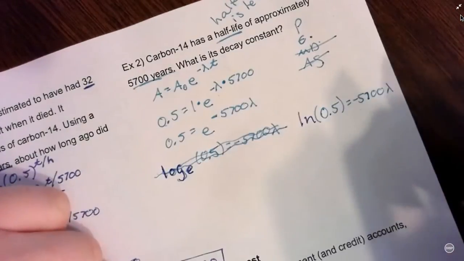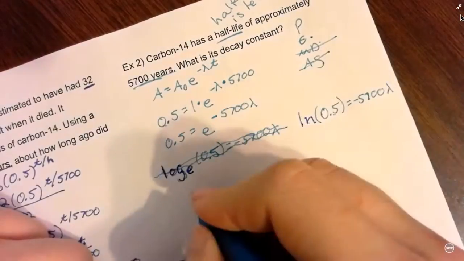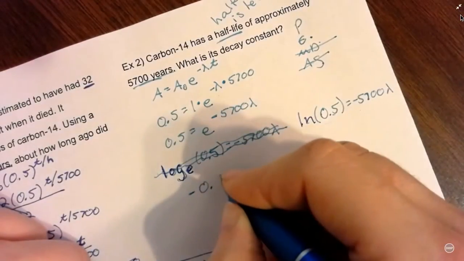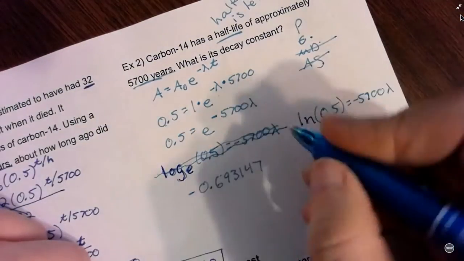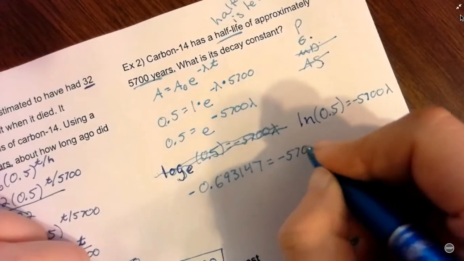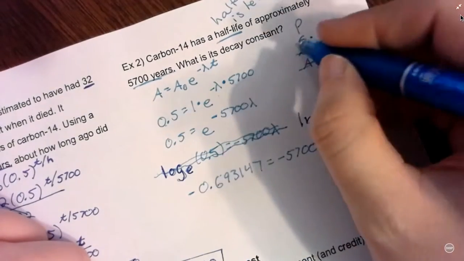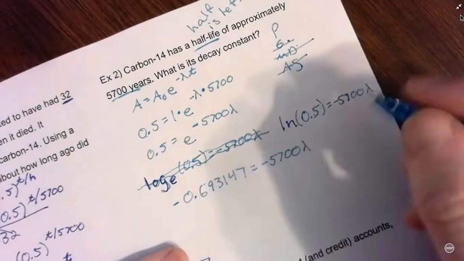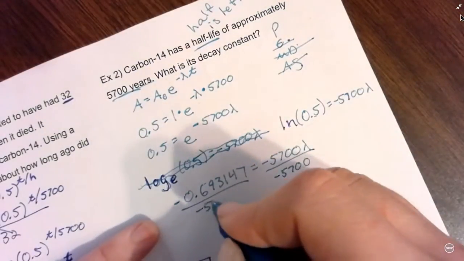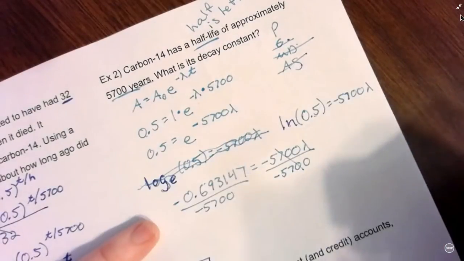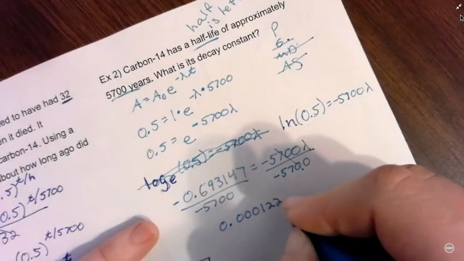So I'm going to go ahead and get an estimate for this. Natural log of 0.5, which is negative 0.693147, equals negative 5,700 lambda. And so I've done this. Now I'm just in my parentheses step, so I just need to divide by negative 5,700, and I'm done. So my decay constant is this puppy right here.